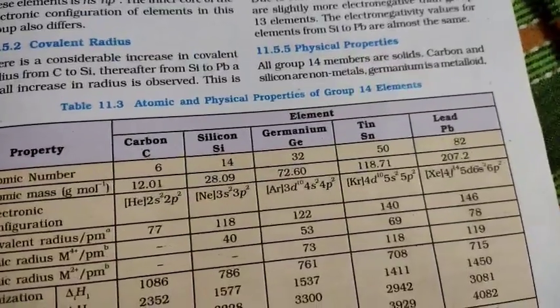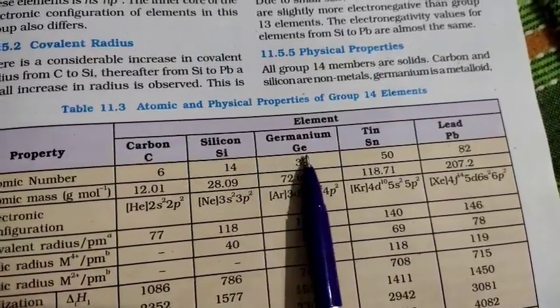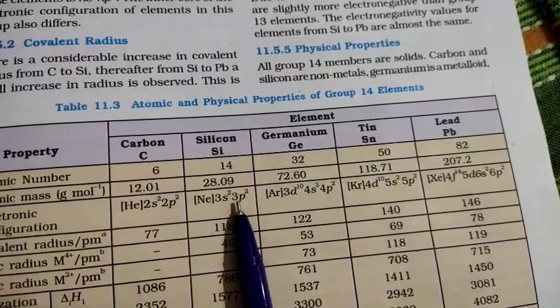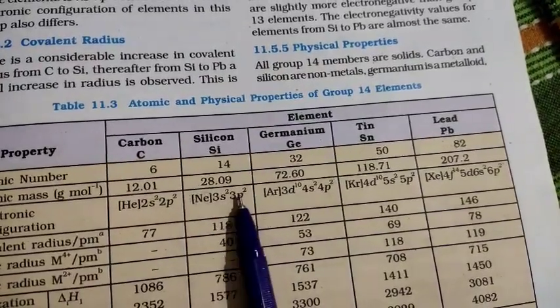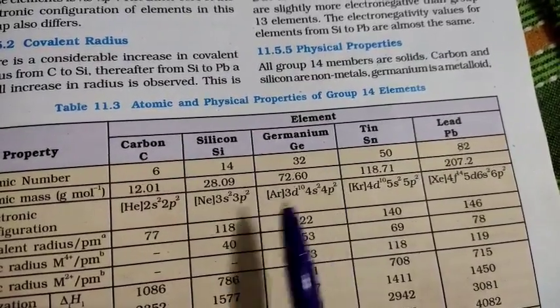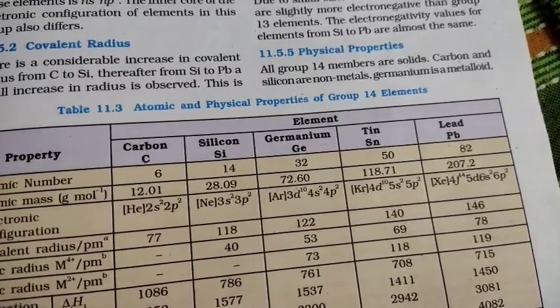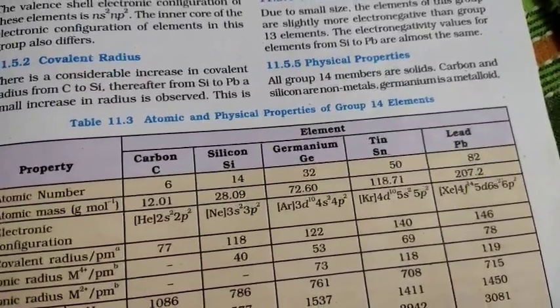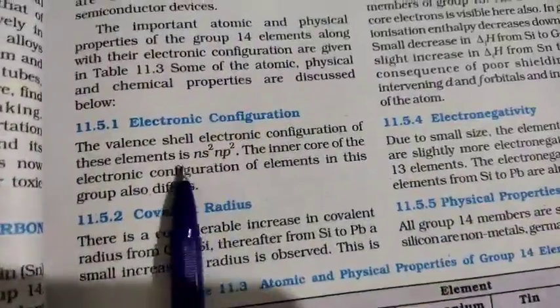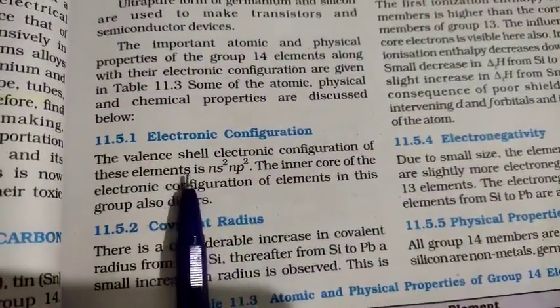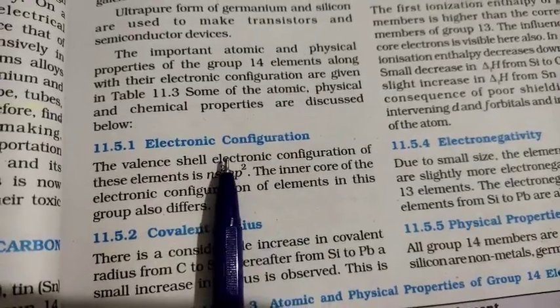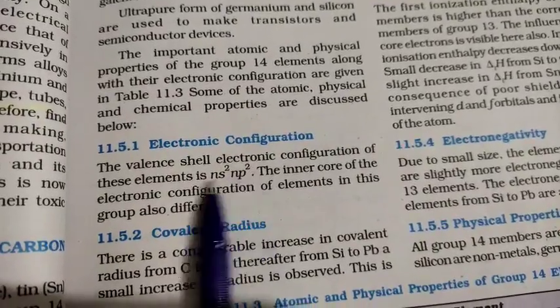So like this, if you go on arranging for silicon, germanium, you can see it is 2p2, 3p2, 4p2. So in general you can say np2. So the electronic configuration of group 14 elements is ns2 np2. Clear?